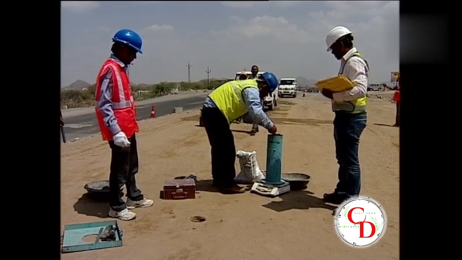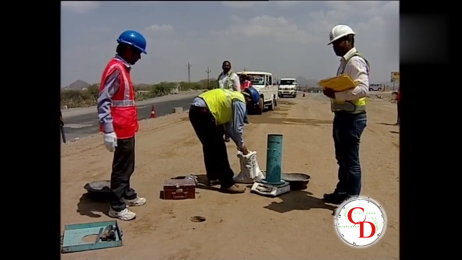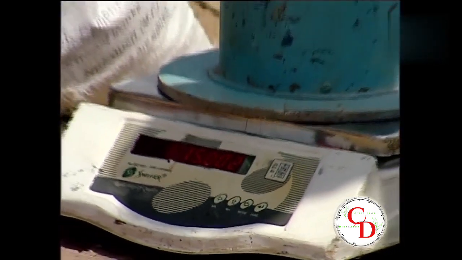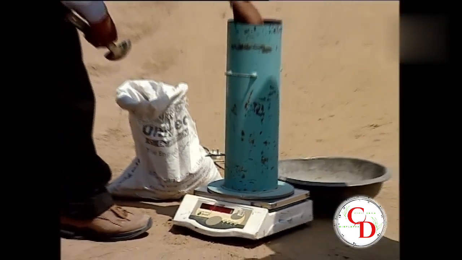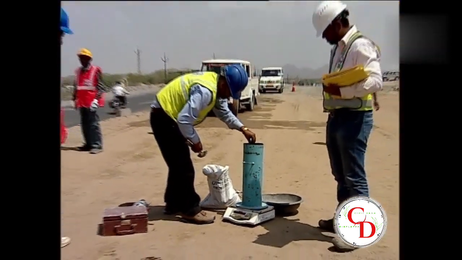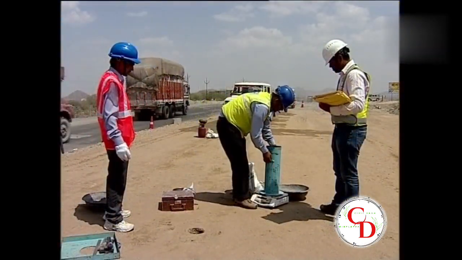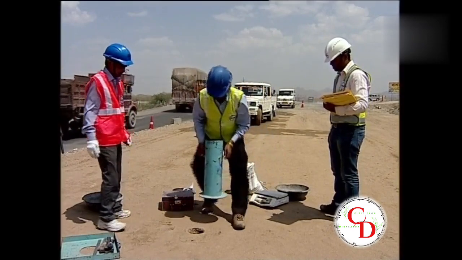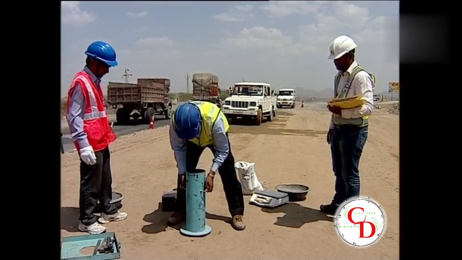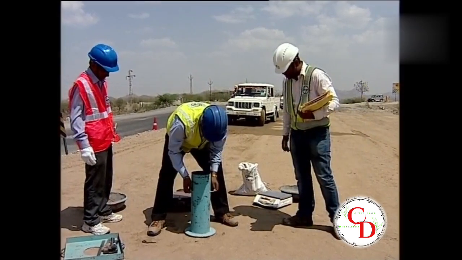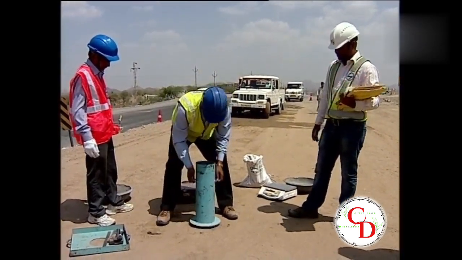Fill the pouring cylinder with clean natural sand to the prescribed weight. Place it centrally.